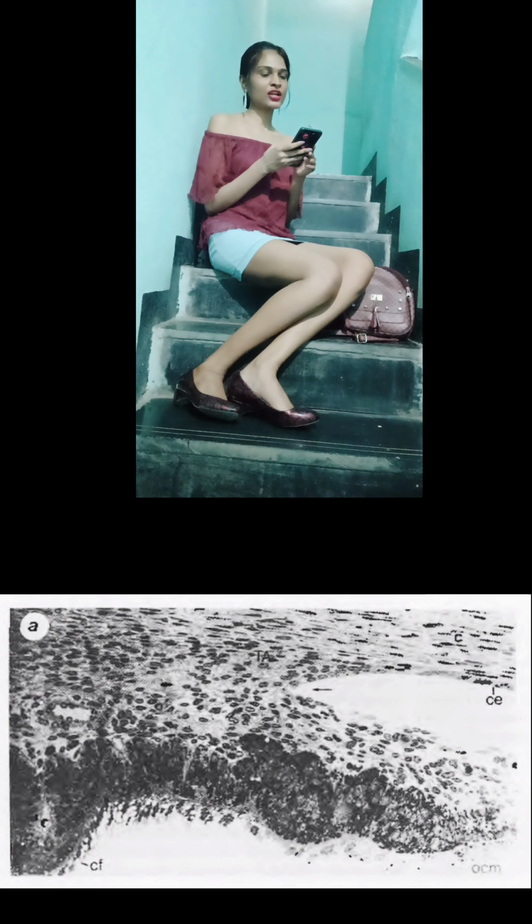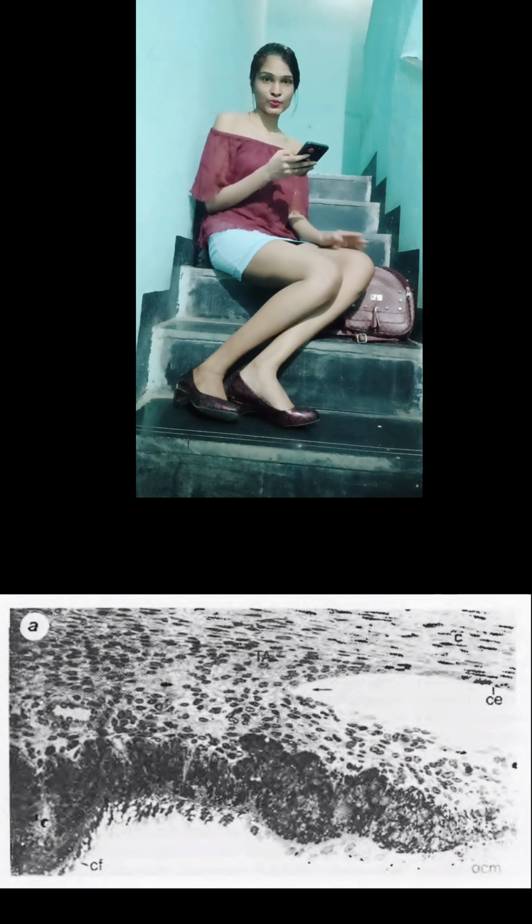TA stands for anlage of the trabecular meshwork. Anlage means primitive tissue, embryonic tissue, a collection of primitive tissue that is enlarged. So TA stands for anlage of the trabecular meshwork at the apex of the angle recess shown by arrow. CE means corneal endothelium here. CF stands for ciliary folds. This is the light micrograph. Original magnification is 430 times.